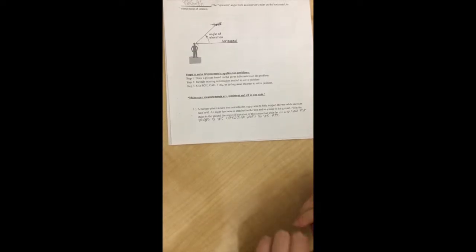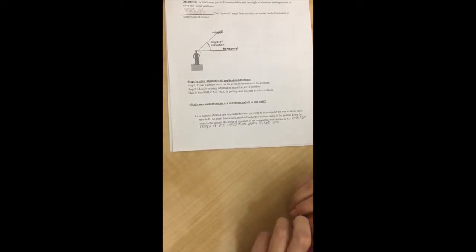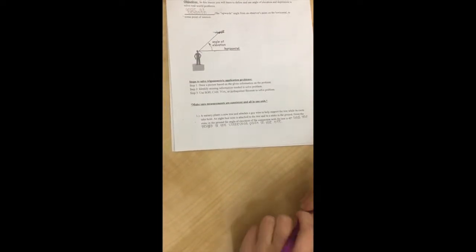Steps to solve trigonometric application problems. Step 1. Draw a picture based on the given information in the problem. Step 2. Identify missing information needed to solve the problem. Step 3. Use SOHCAHTOA or the Pythagorean theorem to solve the problem.